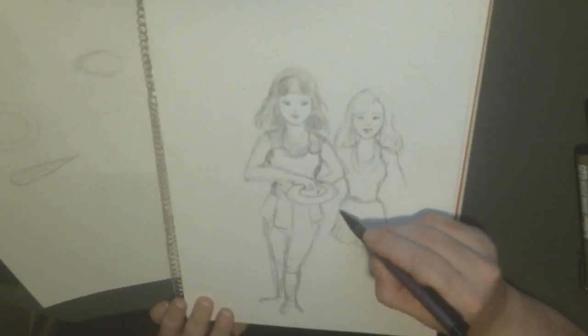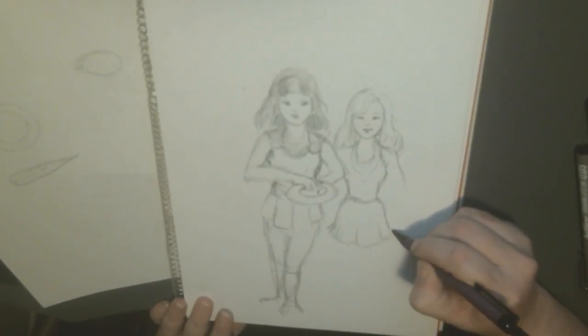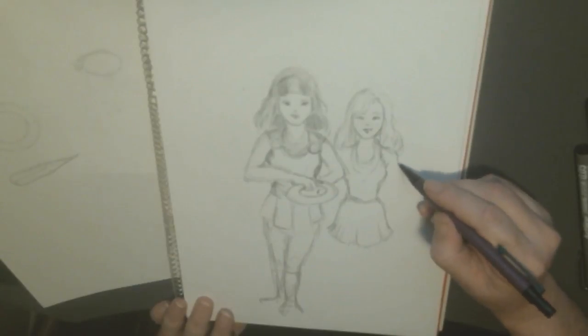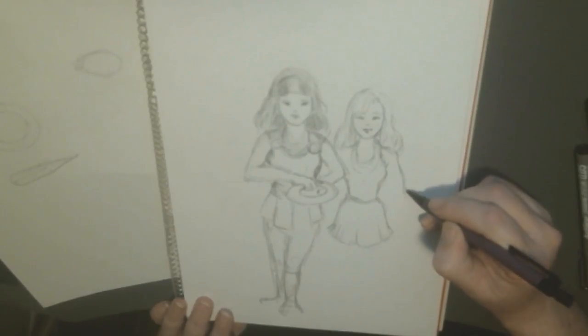So we've got like Xena standing there looking almighty and everything. So I think we've got Buffy like, screw this steak.